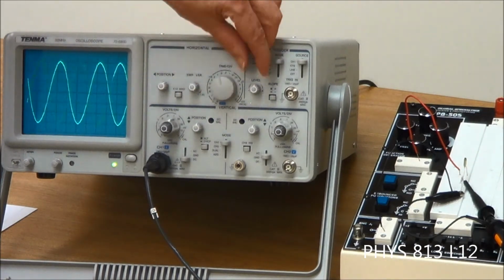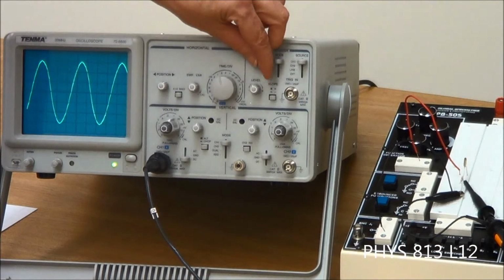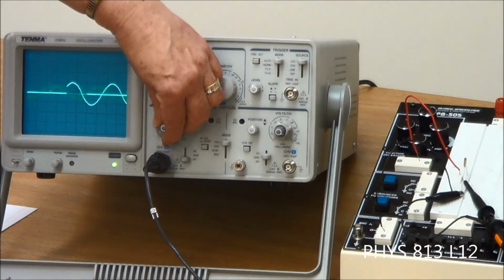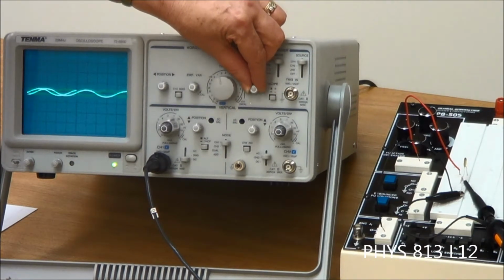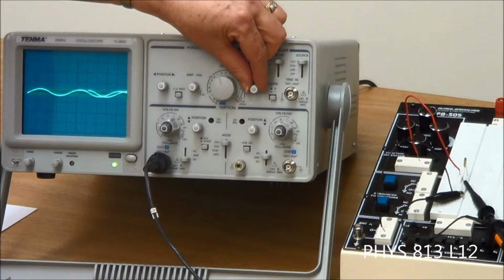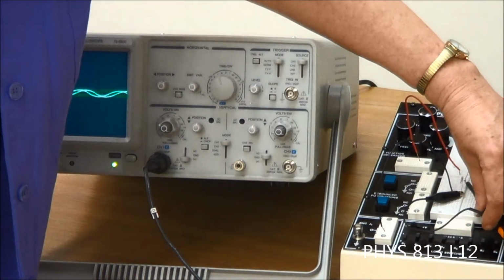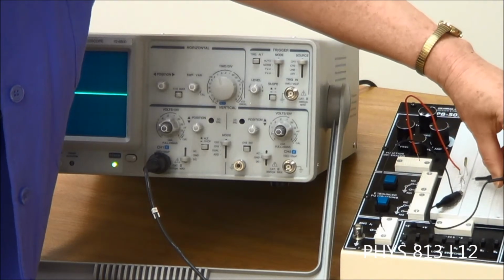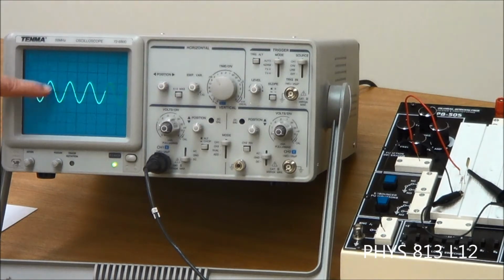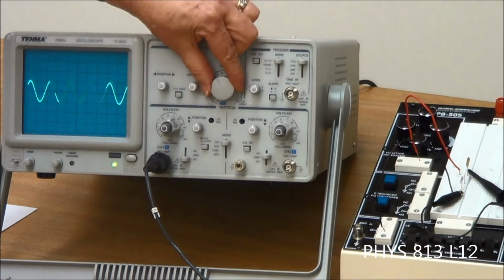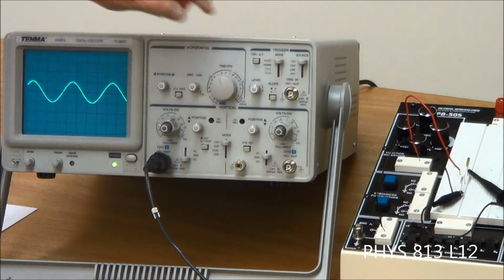So let me get this, okay, back to 1 volt. I do want across, okay, I need to put this across the whole circuit. Okay, that's what I wanted. So I'm back to 2 volts peak to peak. I have my voltage connected across the whole circuit, so this is the voltage from the function generator. Now, I'm actually going to move this one. Okay, I'm going to spread it out a little bit.